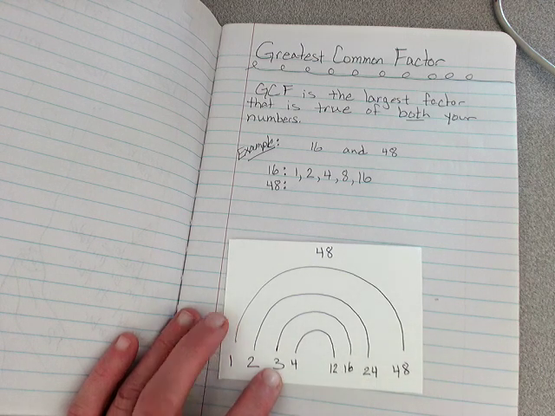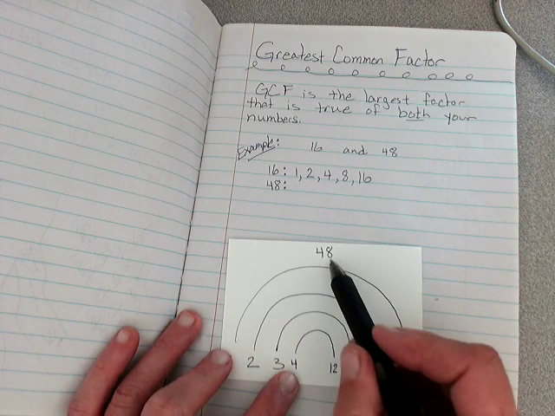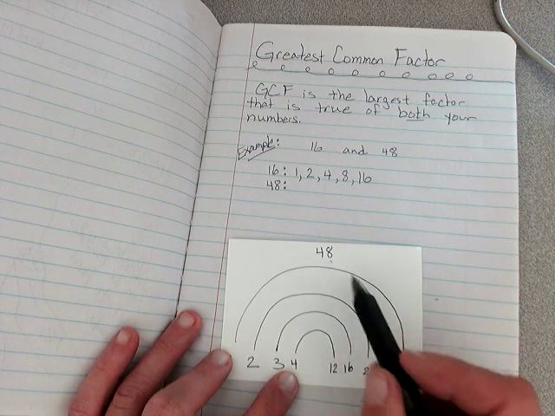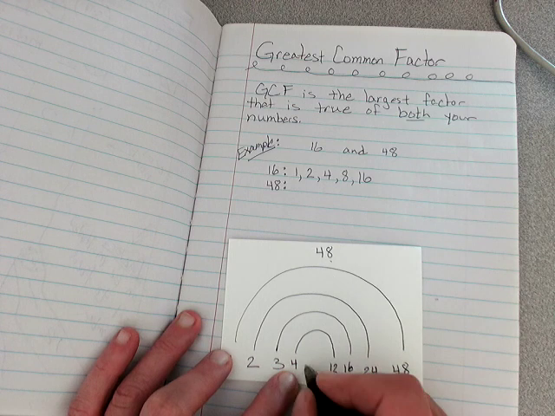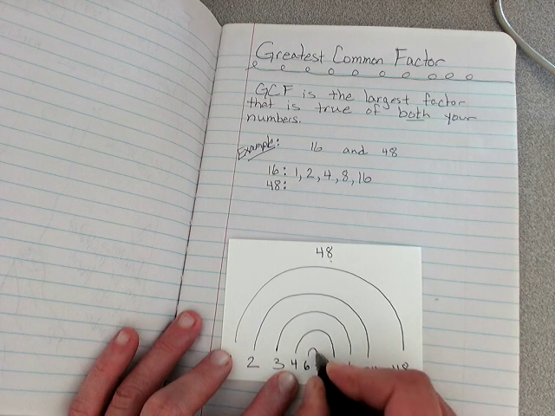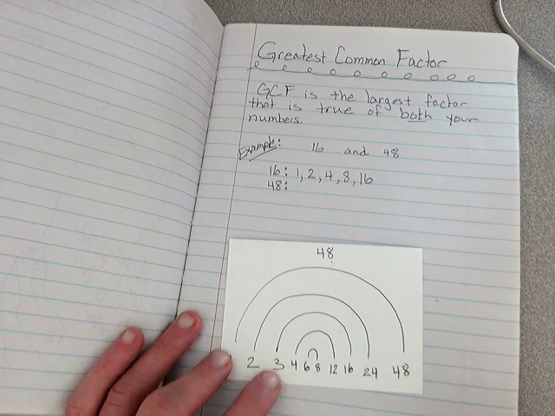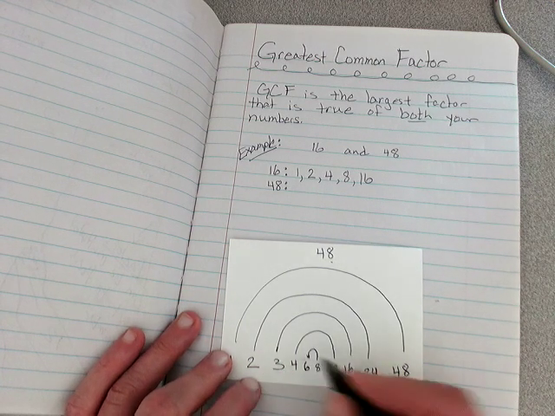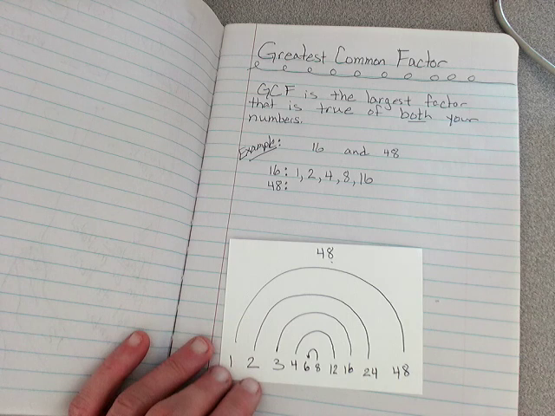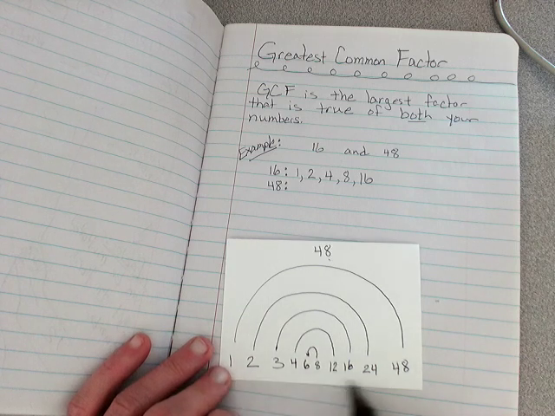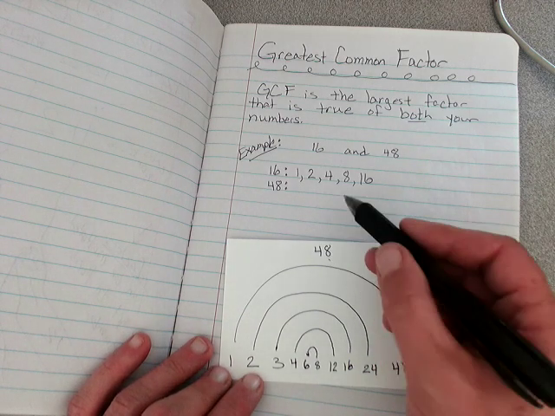I'm a little worried about running out of space. 5 is not a factor of 48 because it doesn't end in a 5 or a 0. 6 is a factor because you have 6 times 8 is 48, and 7 is not, because 7 times 7 is 49, and no 7s will give us 48. So here are all the factors in order. We're going to list them up here.